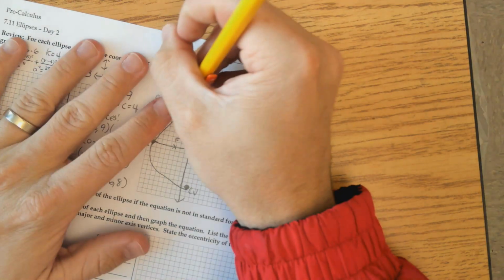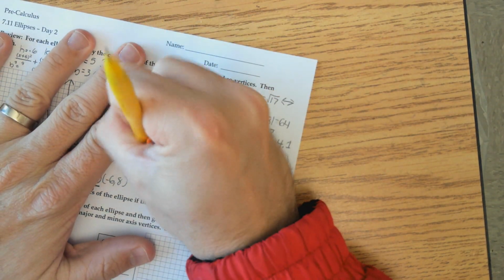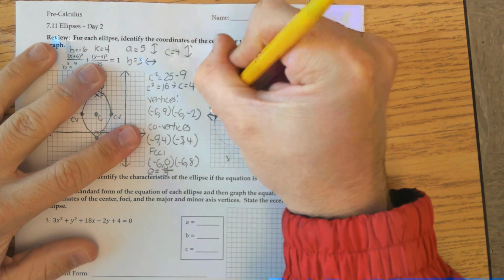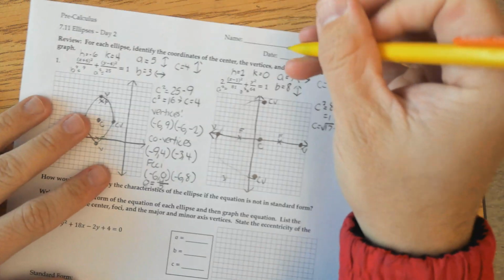Wow, what is going on here? My drawings have been absolutely terrible.